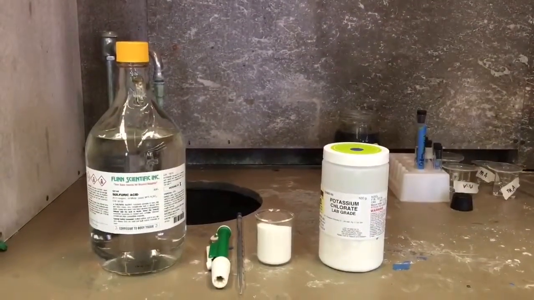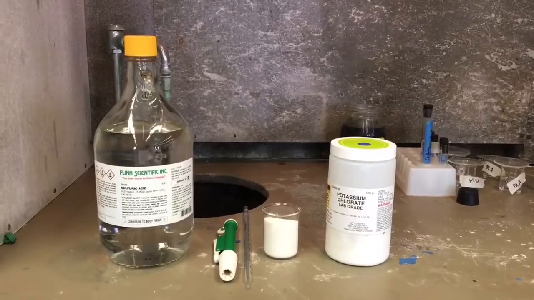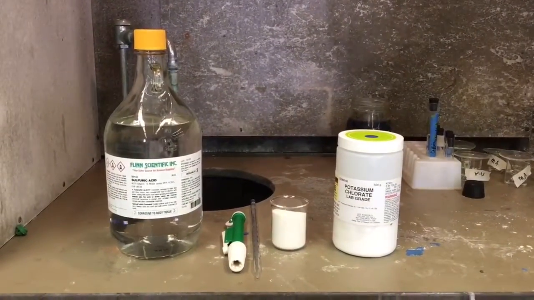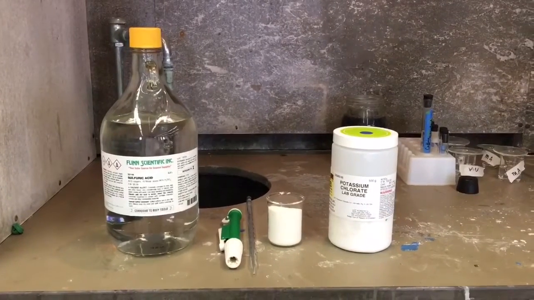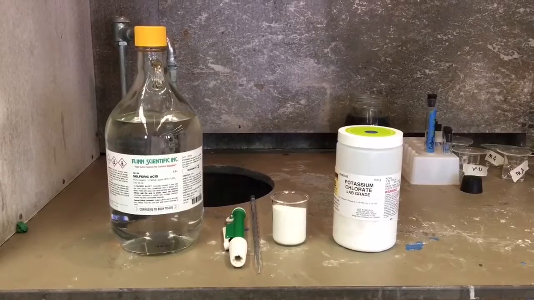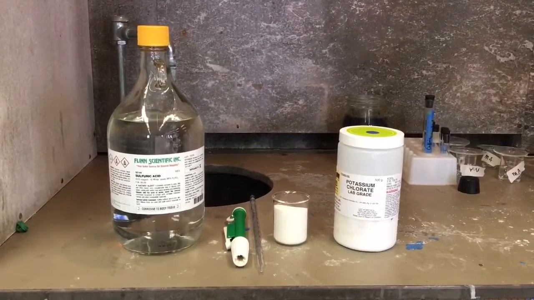The materials include 18 molar sulfuric acid, a volumetric pipette, sucrose, solid potassium chlorate, weigh boats, an electronic balance to 3 decimal places, a mortar and pestle, and a fume hood.